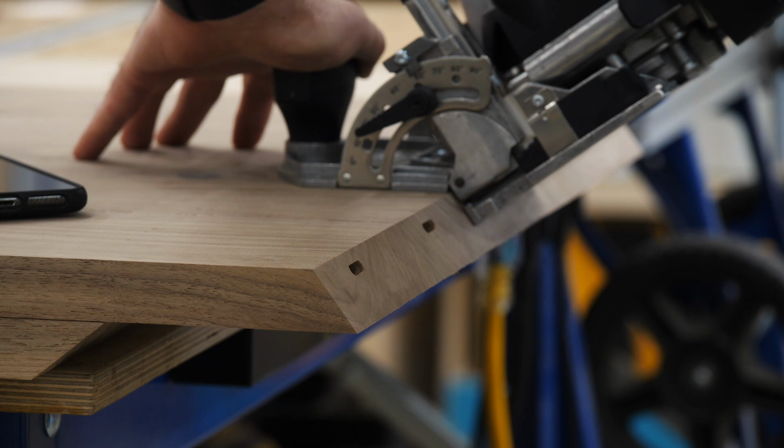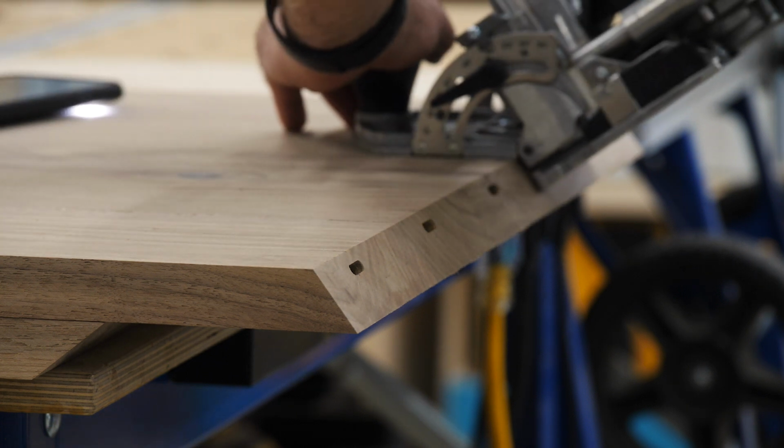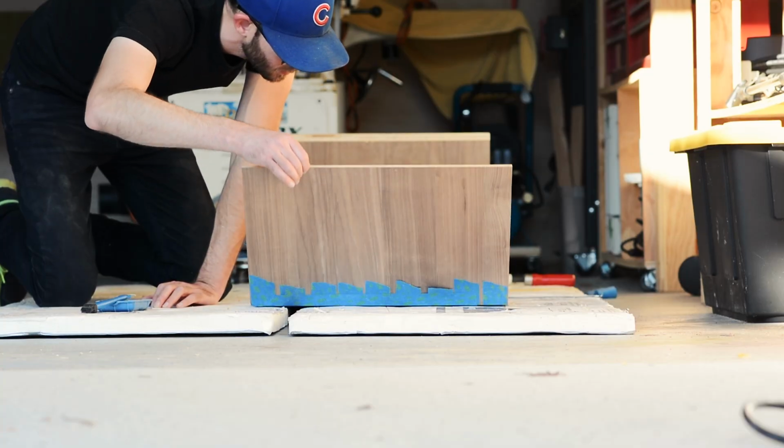So here I'm cutting in some dominoes for the mitered joints. So the first and most obvious question might be, do I need a domino? And no, you don't.